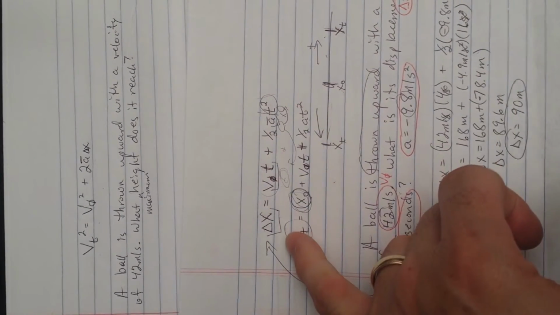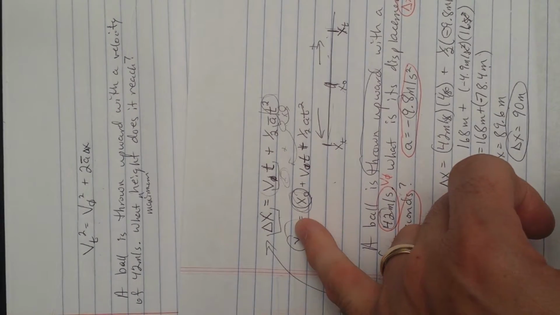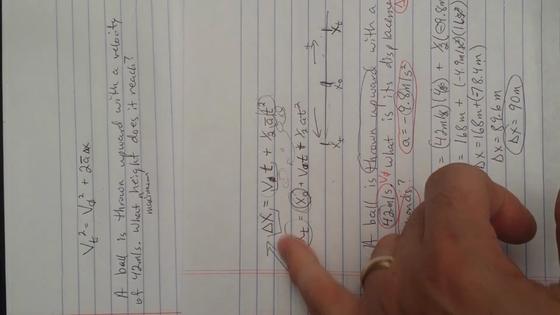And see, the one thing I don't know about is what time does that take? But actually, I don't need to know that. I really could go back if I wanted to, work through this and find out time. It would be actually a quadratic formula that I would have to do, and it's really kind of messy. But as it turns out, I don't really need to know the time to answer this question.